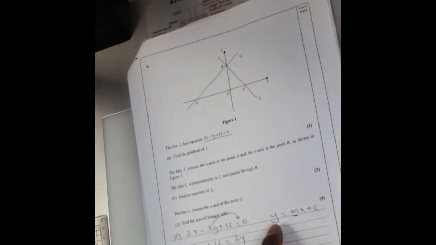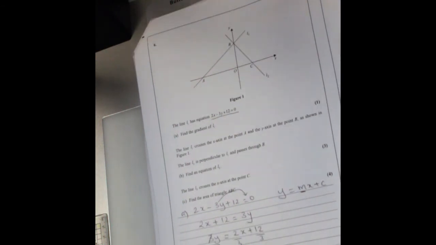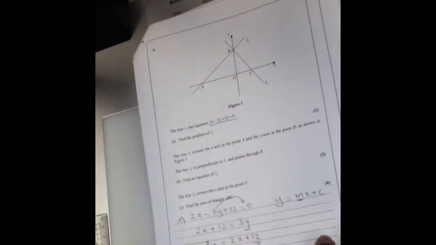And then I need 1y. Then I divide everything by 3. When divided by 3, the 3 cancels. y comes to 2 over 3 x plus 4. They're asking for the gradient. That's my gradient. Therefore, m equal to 2 over 3. And that's the first part they're asking for.